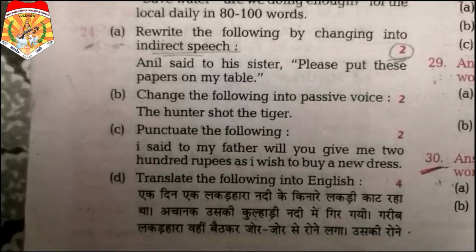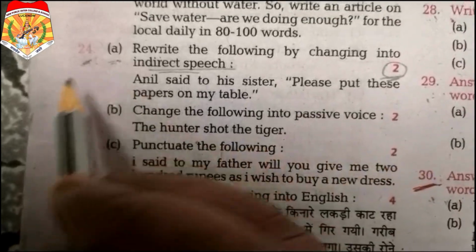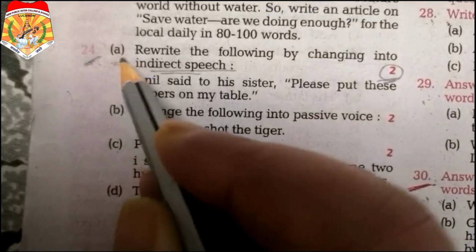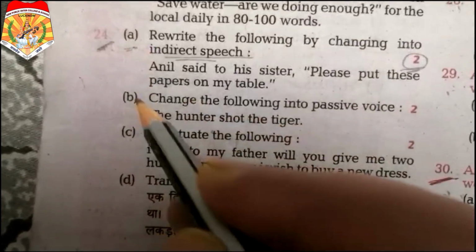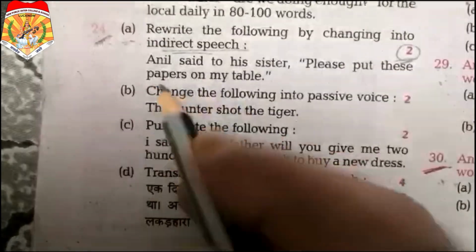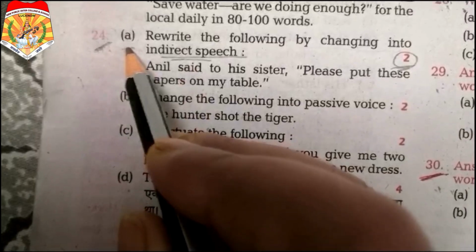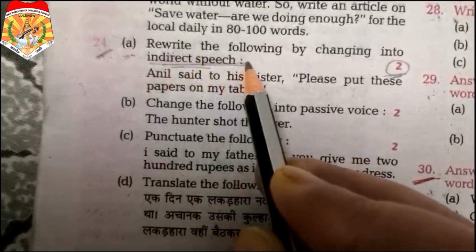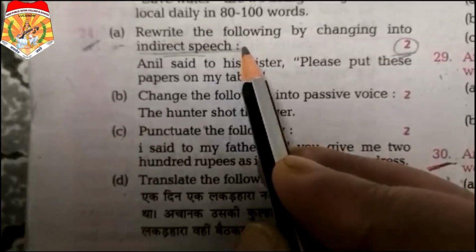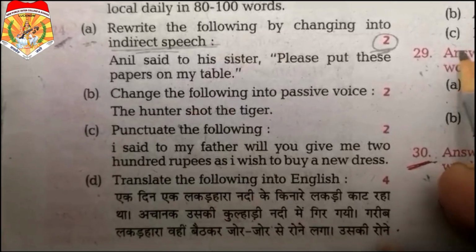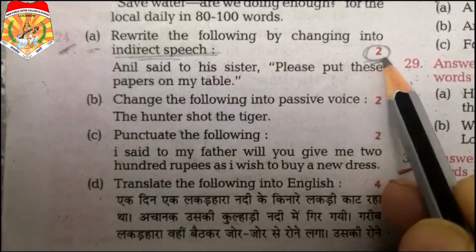This was question 23. Now we come to question number 24. It has sub questions A, B, C, and D. In question A, you have to change the given sentence from direct speech to indirect speech. And to do this, you will have to follow all the rules of narration. This question is of 2 marks.